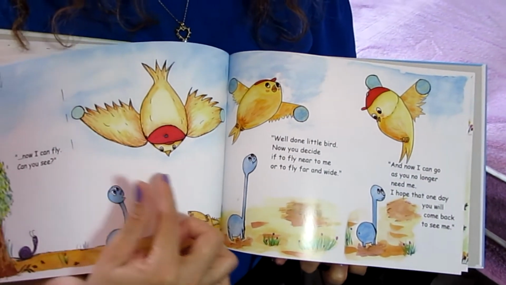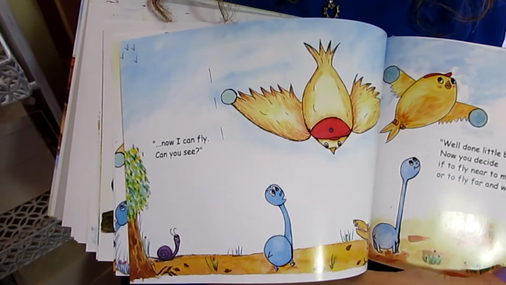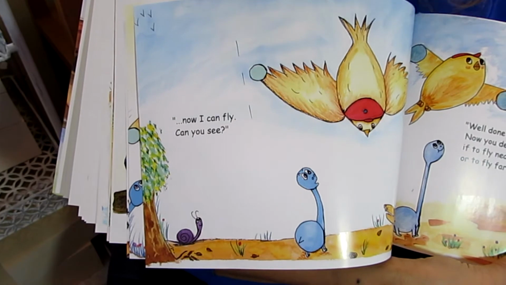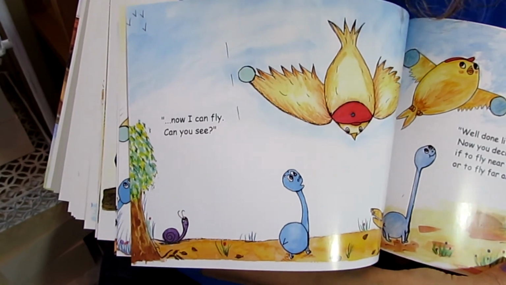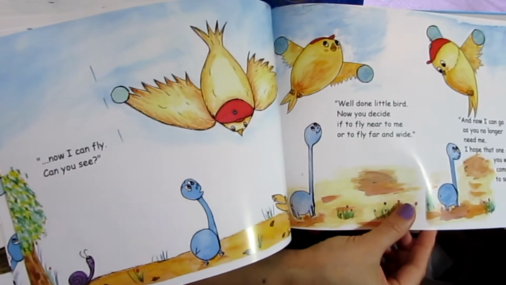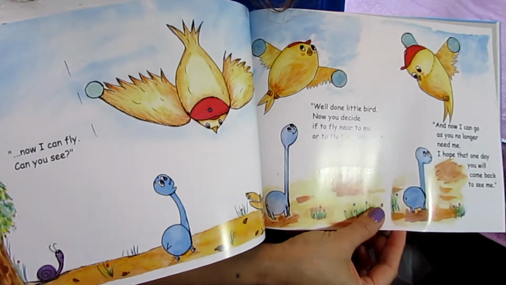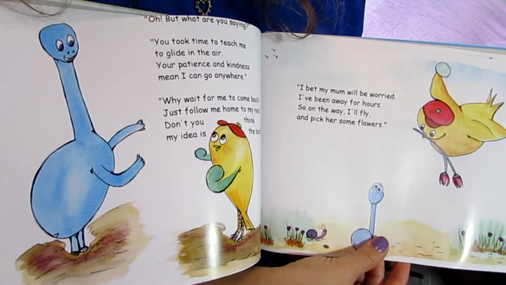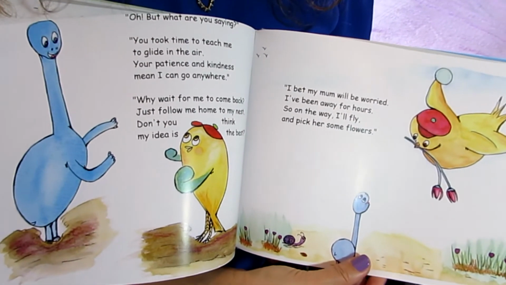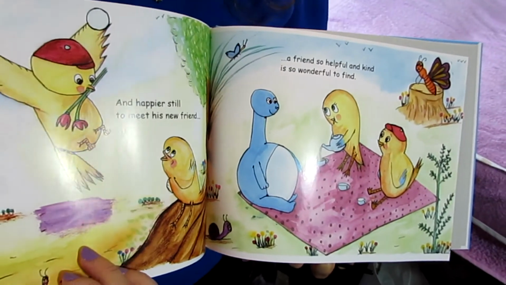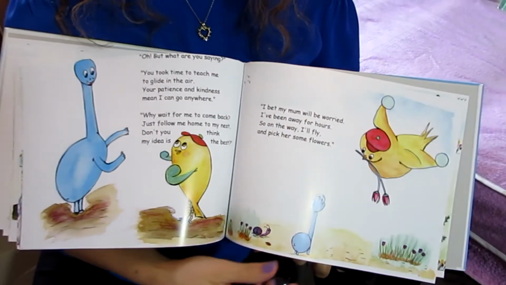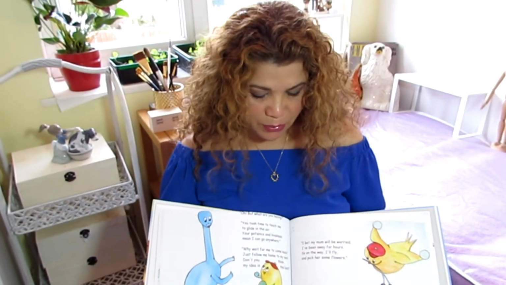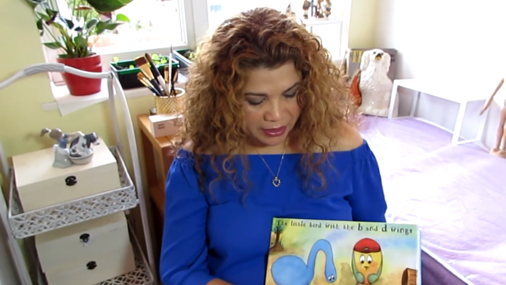He's able to fly up and down, and he's really excited, and he can't wait to go home and show his mother, to the point that the little dinosaur feels a little sad because he thinks he's not going to see the little bird again. However, that's not the case. They remain friends, but I won't tell you a lot more about it, because if at some point any of you decide to read the book, I don't want to spoil the end for you.